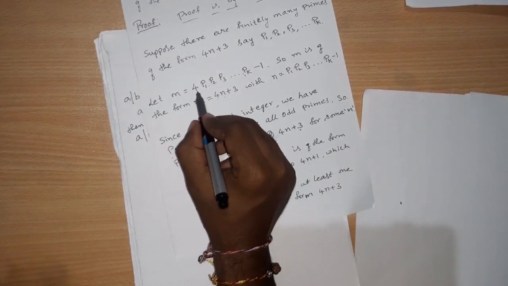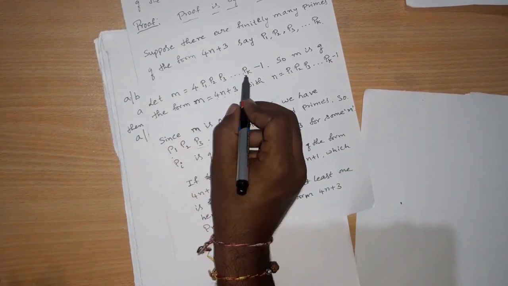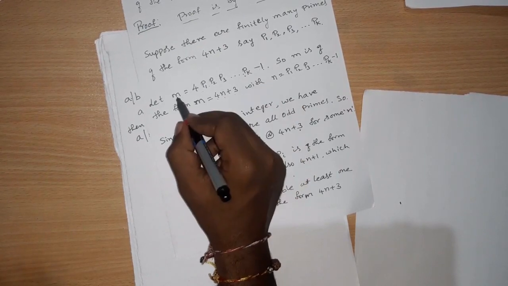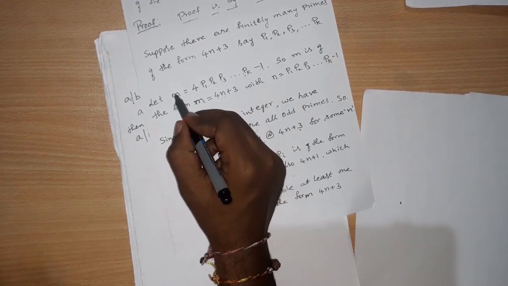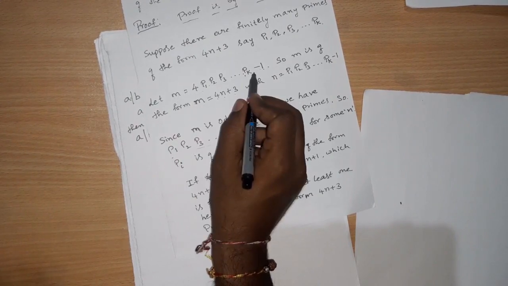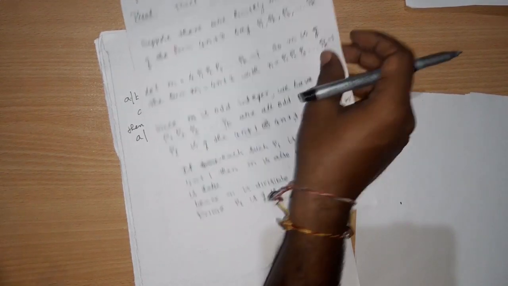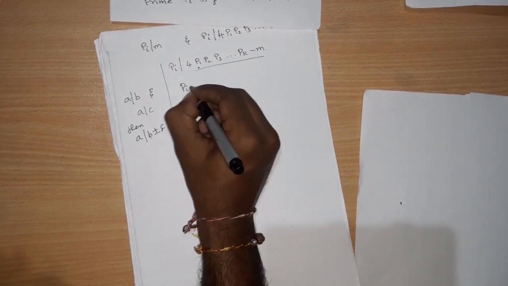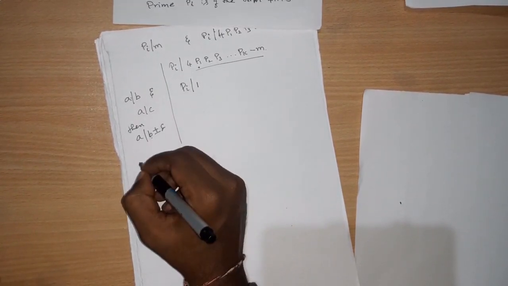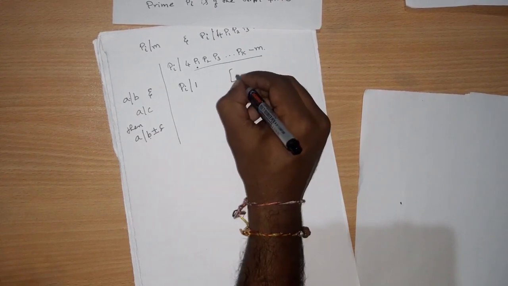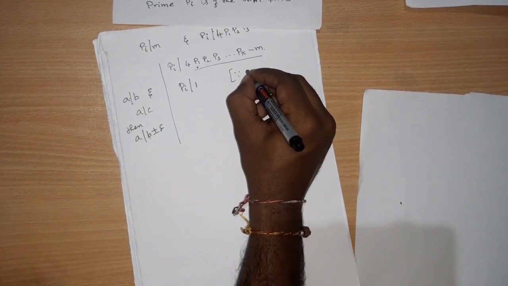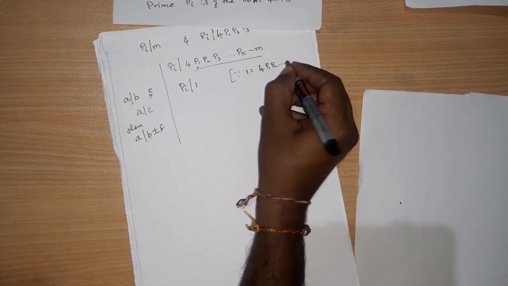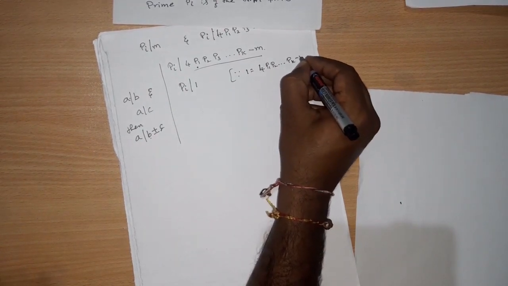What is m? m equals 4 times p1 p2 p3 up to pk minus 1, right? So interchange these two. If you take the plus 1 to the other side, and minus m comes here, this can be written as 1. So that means pi divides 1, because here 1 equals 4 times p1 p2 pk minus m.